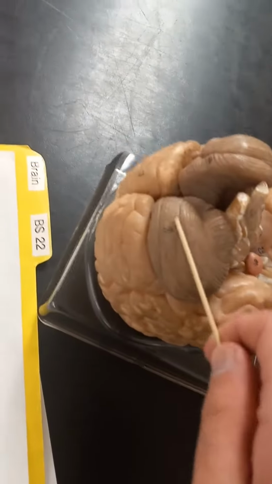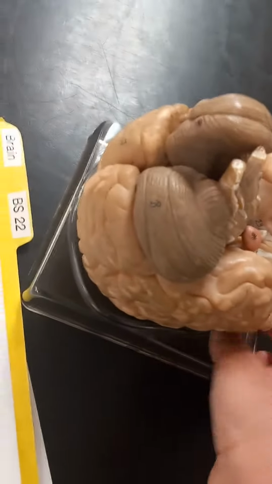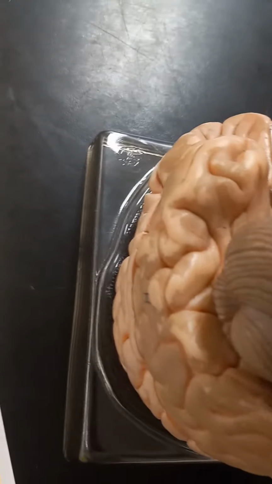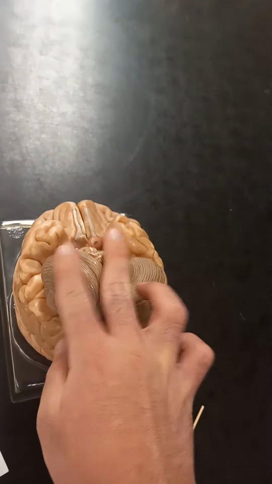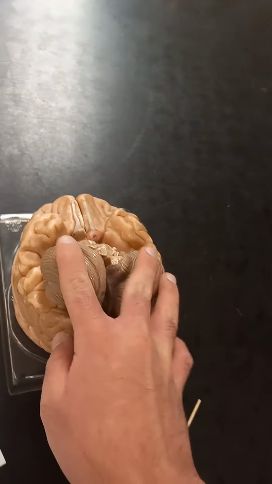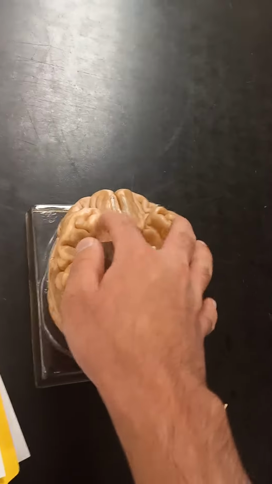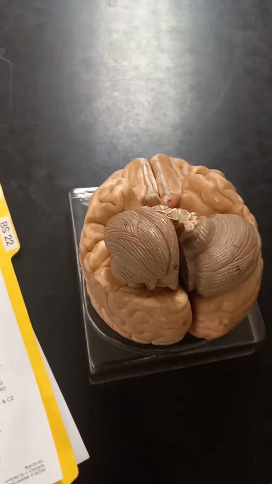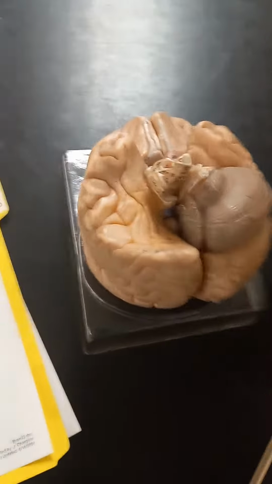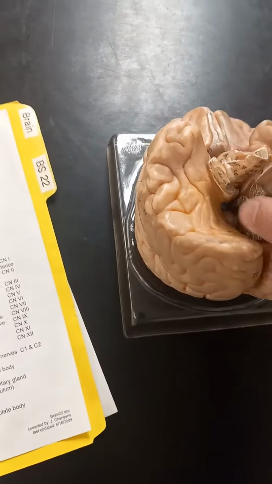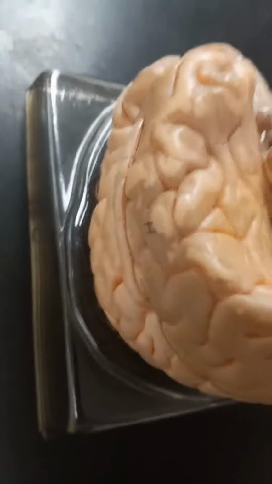B is going to be the cerebellum, as we all know, and G is going to be the parietal lobe over here. So calling both of them cerebellum is not correct, and they both have different parts and functions for them. Now I'll be moving the parietal lobe, and the cerebellum is gonna stay there.